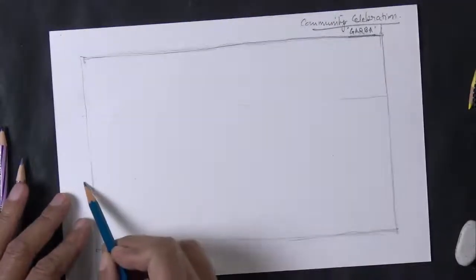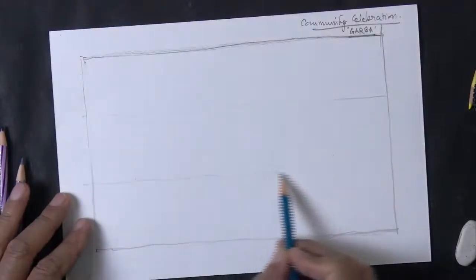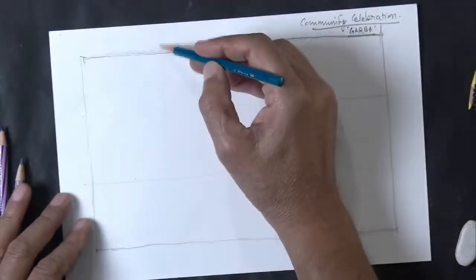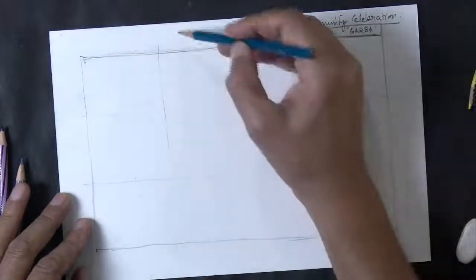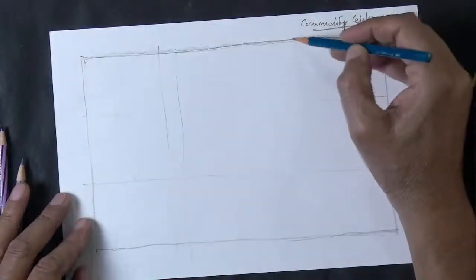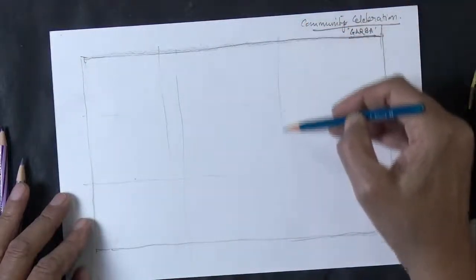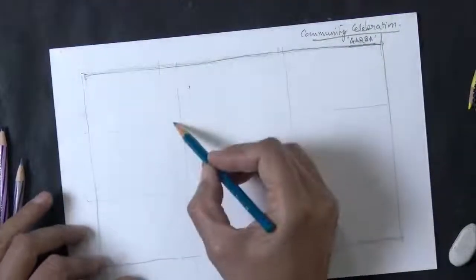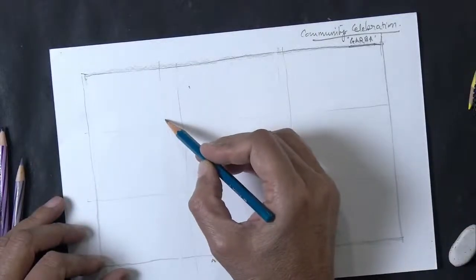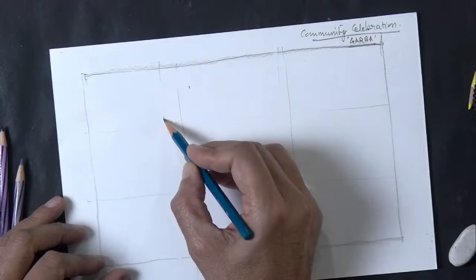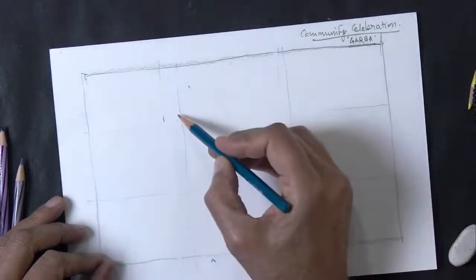Firstly, divide the space with the law of thirds: vertical 3 lines, and the horizontal space also into 3 parts. So our main subject has to come here. Human figure in action.